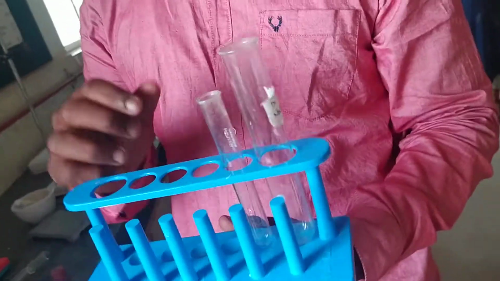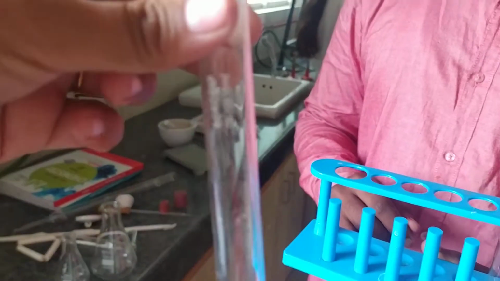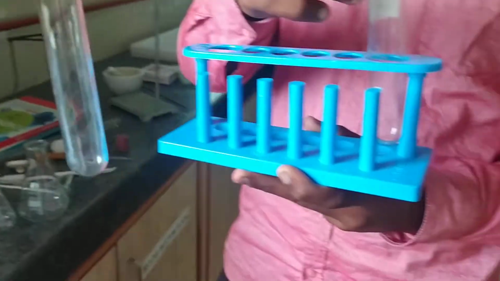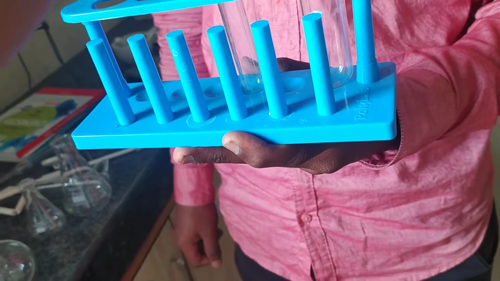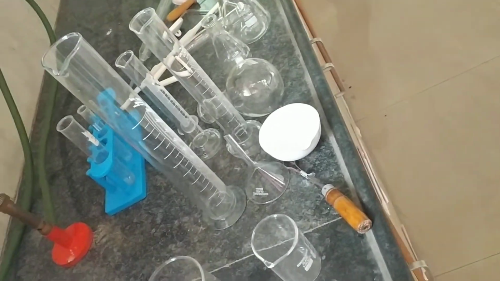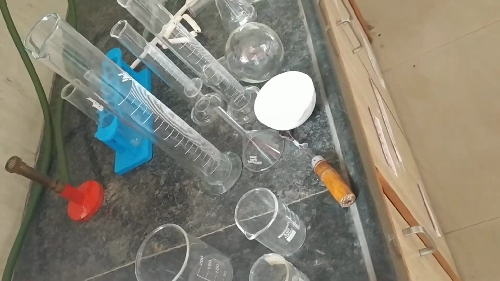Yes, these are the test tubes. Test tubes are of two kinds. The small one's general capacity is around 10 ml of liquid, and the second test tube is made up of hard glass, or this is also called the hard glass tube. Whenever we are doing reactions, we are using these test tubes. For salt analysis, for qualitative and quantitative estimation, we are using these test tubes.